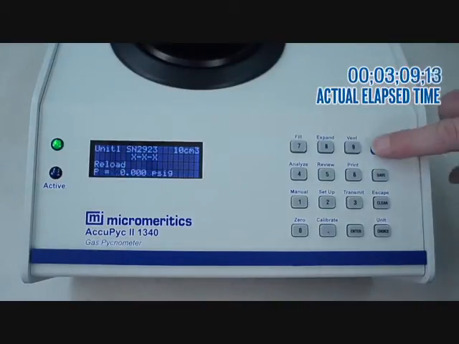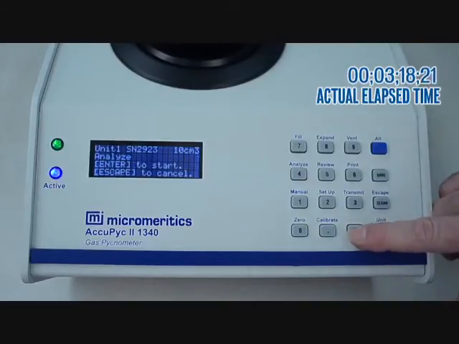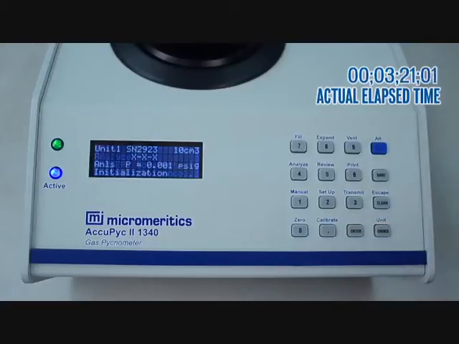Start the analysis by pressing the blue and the analyze key. Put in the sample ID. In this case, we have entered the expected volume for this known sphere. Press enter, followed by enter to start.